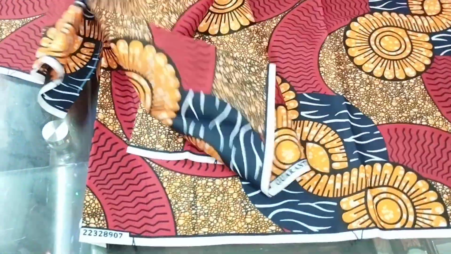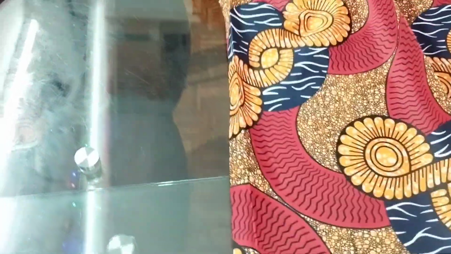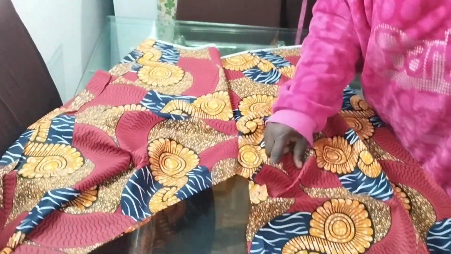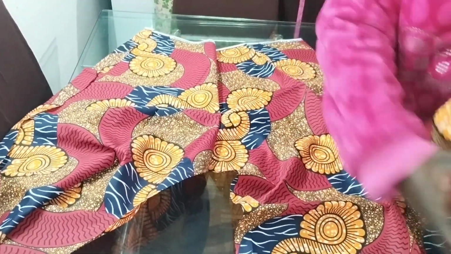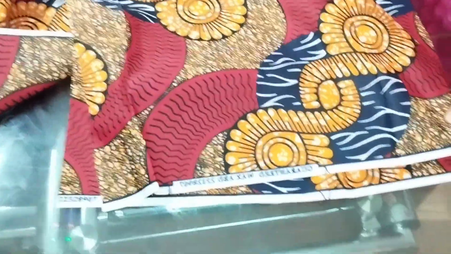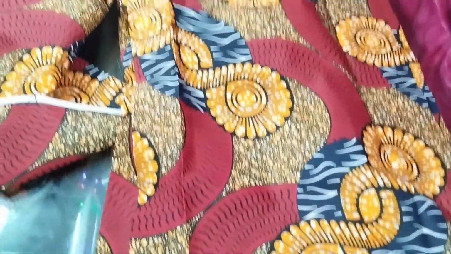You remember that the back panel we have 2 pieces. We have 2 pieces like this. I joined it together like the way I showed you. I also went ahead and joined the two pieces of the front panel. Now we are going to join the two panels together, the front panel and the back panel together.